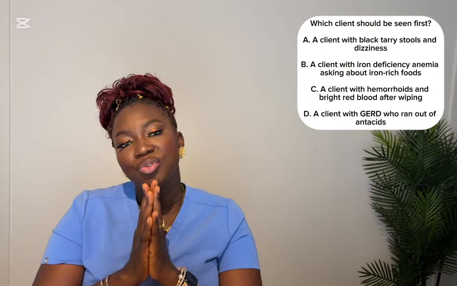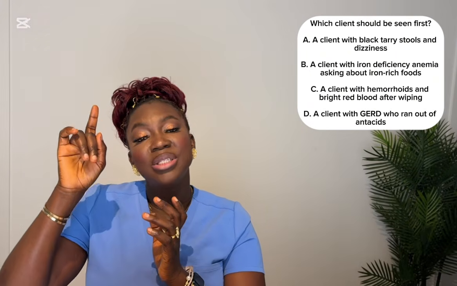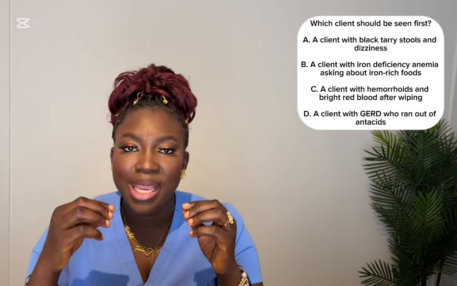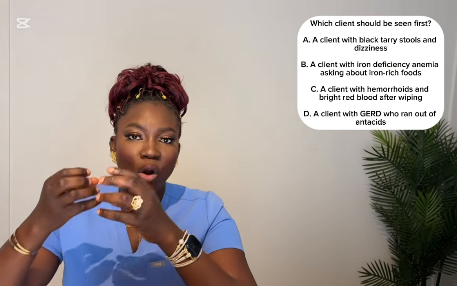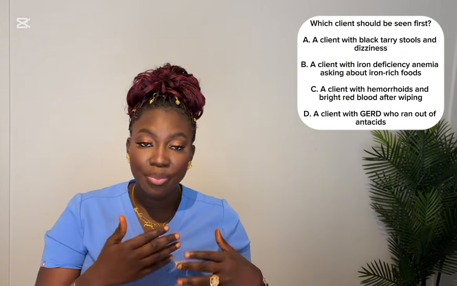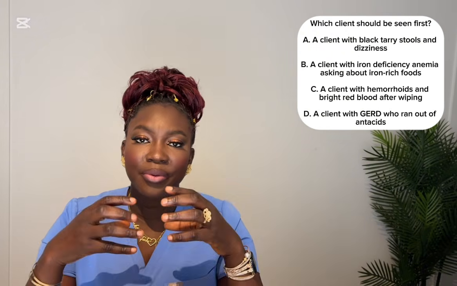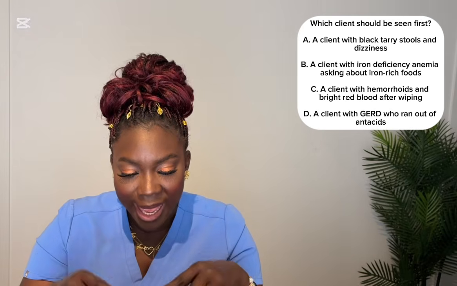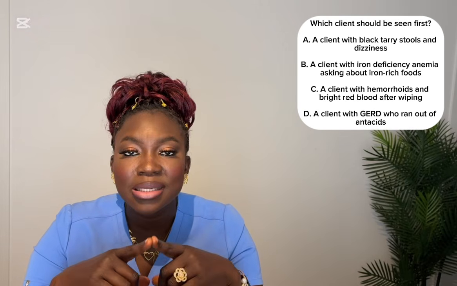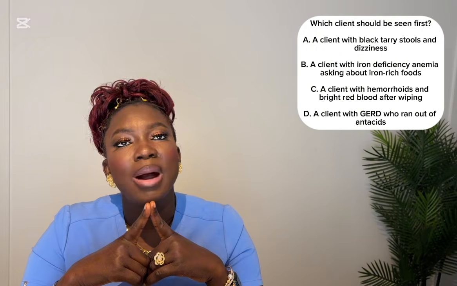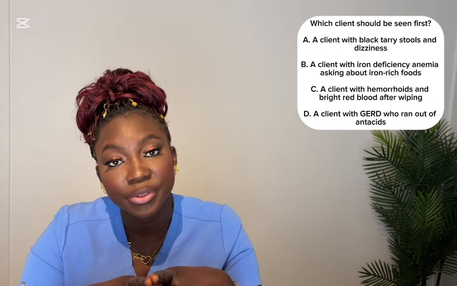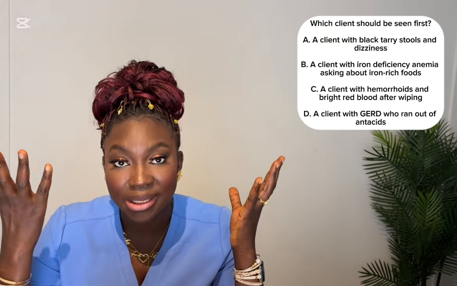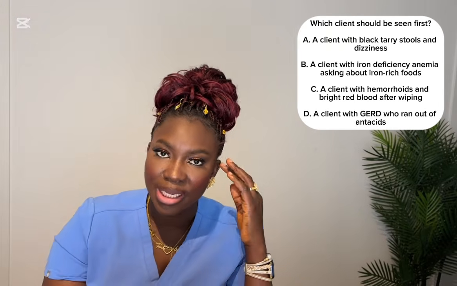Black tarry stool suggests what? Upper GI bleeding. That means the upper GI is bleeding, and the stool is black because the blood is coming all the way from the upper GI. By the time it gets processed and all the way out, it's already black tarry stool. Now couple that with dizziness. The dizziness may come from loss of blood, and they can be hypovolemic because they are bleeding internally, right? That's why that's your right answer, bleeding.